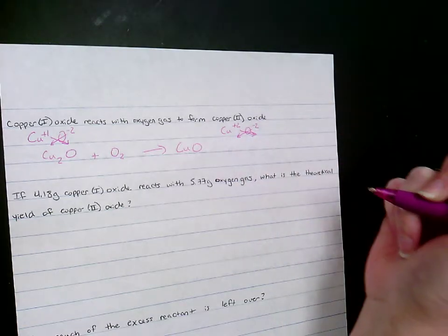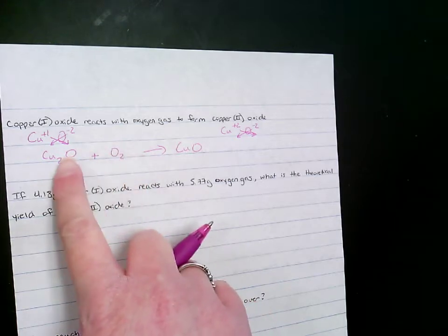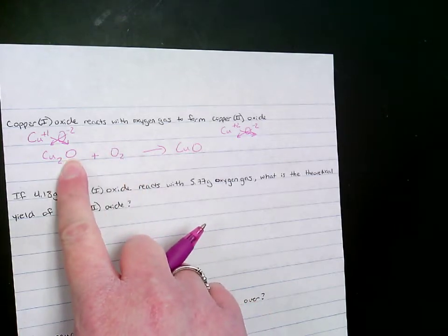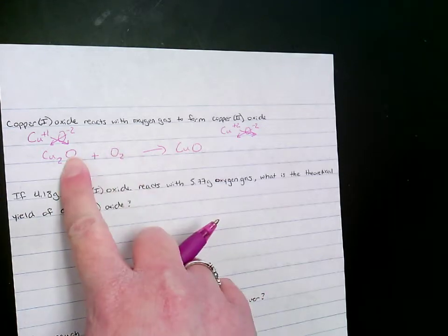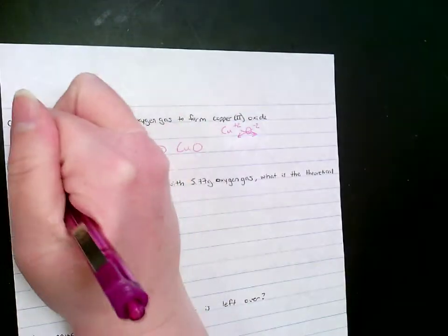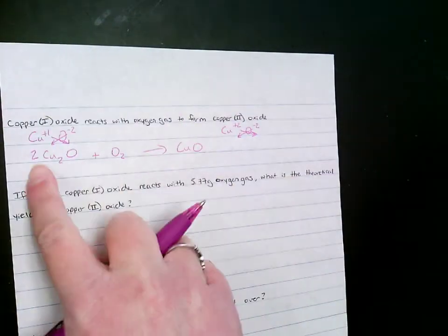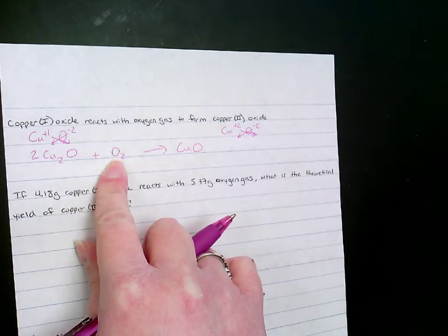Now I need to balance this. So I see on this side of the equation I end up having an odd number of oxygens, and that's not going to work. So I want to turn that odd number, that 3 total oxygens, into an even number. So I'm going to put a coefficient 2 here, which means now I have 2 oxygens plus 2 oxygens.